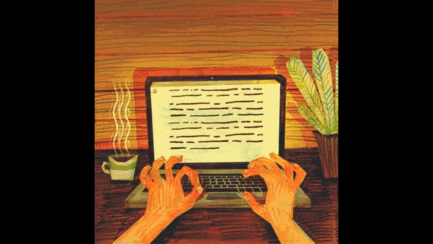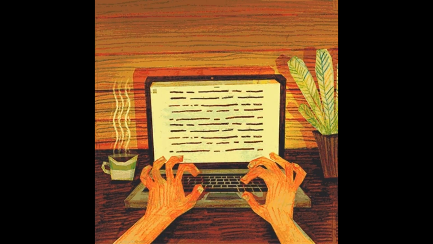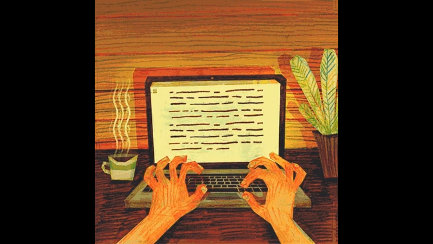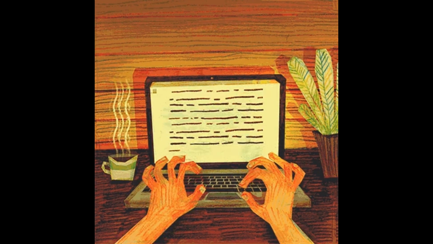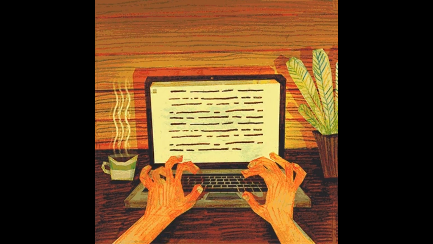Today we're going to show you the best free AI writing tools. So this is a step-by-step beginner guide for everyone to follow easily.